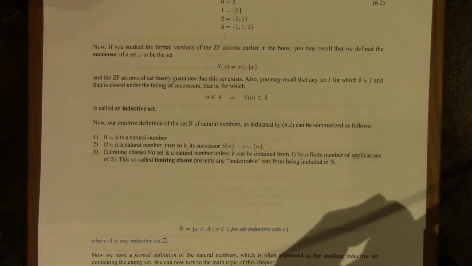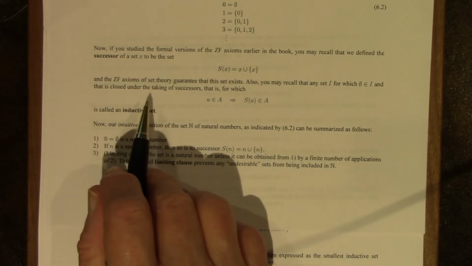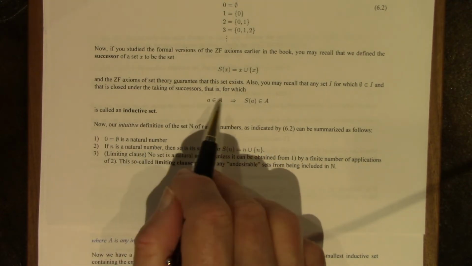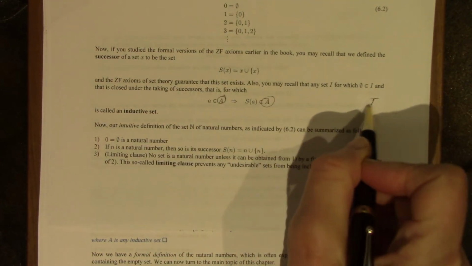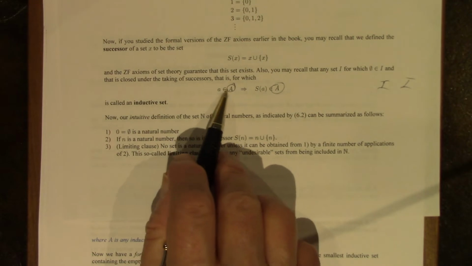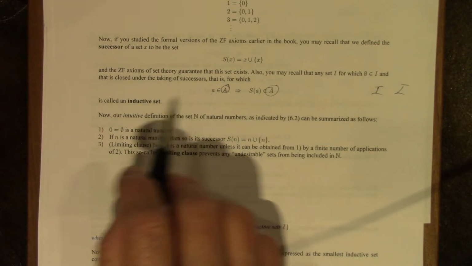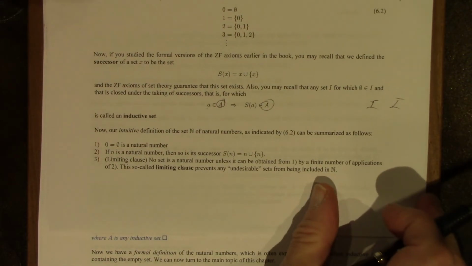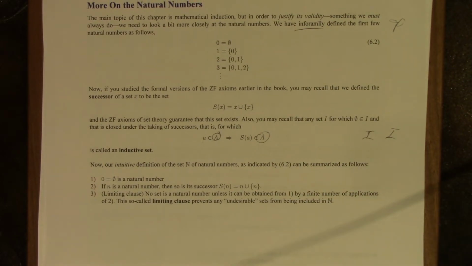Also, I mentioned that any set I that is closed under the taking of successors, in other words, oops, I've got some inconsistency in the letters here. If A is in I, that implies that S of A is in I, is called an inductive set. And we saw that the natural numbers formed an inductive set informally. We didn't prove this. Informally, it forms an inductive set that contains the empty set.